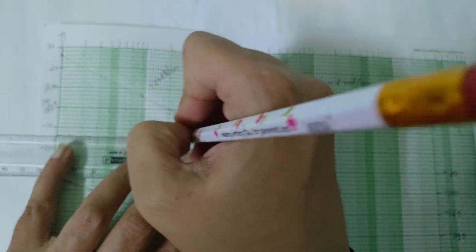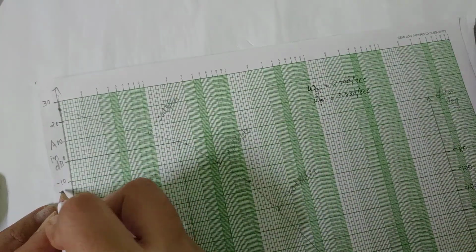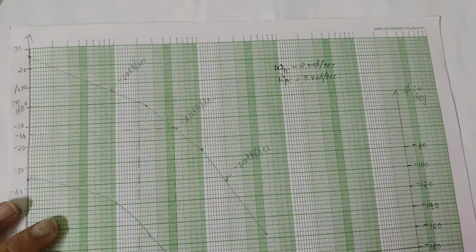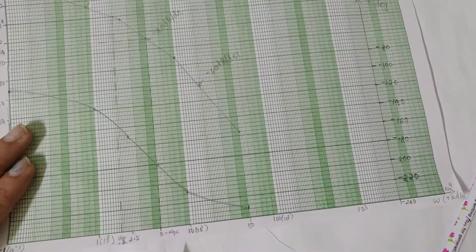Extending the omega PC towards the magnitude plot gives the magnitude as minus 14 dB, corresponding to the phase crossover frequency.